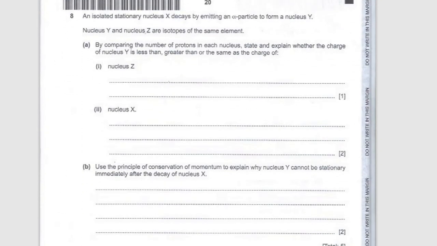The last question, question 8. An isolated stationary nucleus X decays by emitting an alpha particle to form a nucleus Y. Nucleus Y and nucleus Z are isotopes. By comparing the number of protons in each nucleus, state and explain whether the charge of the nucleus X is less than or greater than the charge of the nucleus Z.